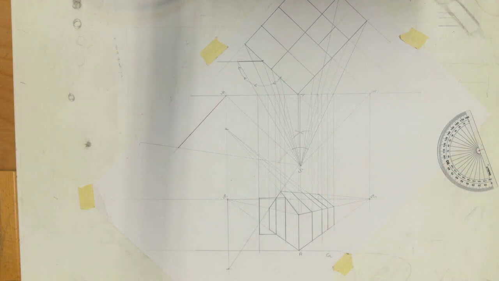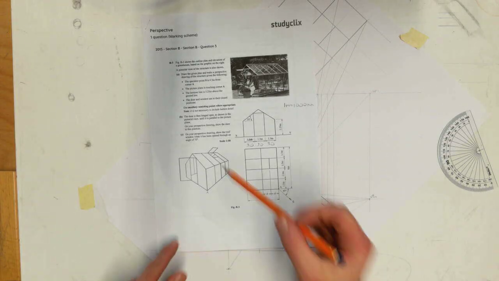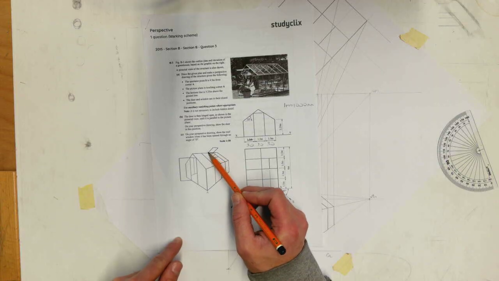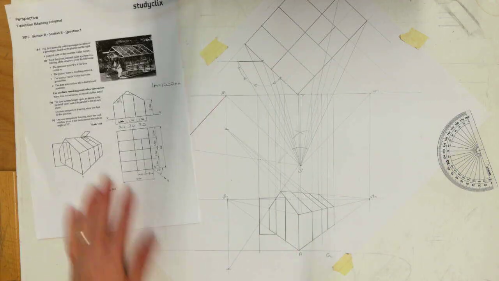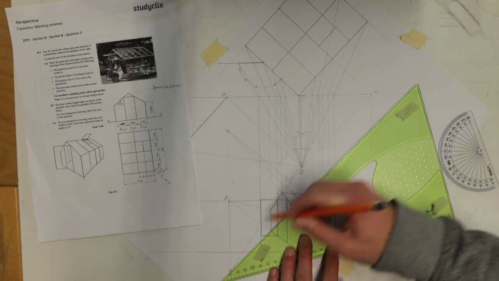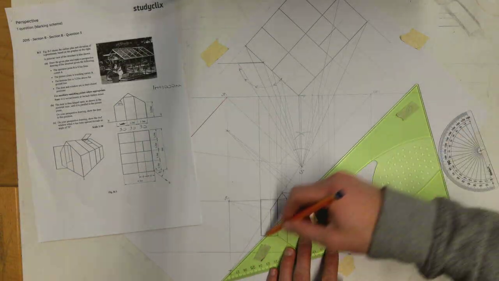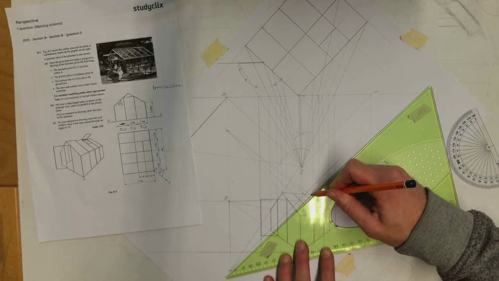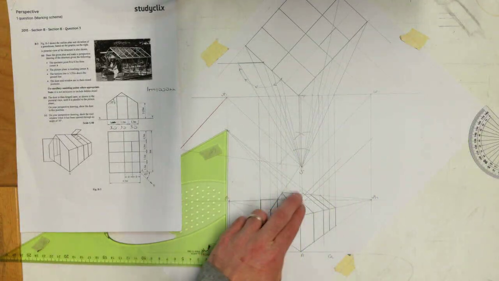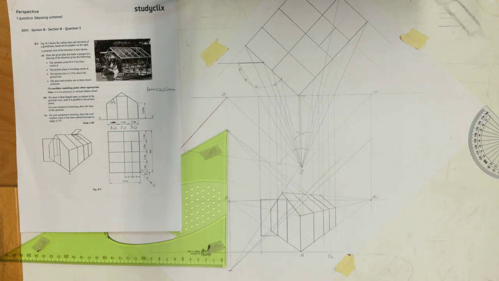So for the opening of the window, we can see in the question that the window is opening and the hinge is along the roof there, along the ridge of it. So what we want to do is extend our 35-degree line, which is going out at this angle and going out at this angle here. So they're going off into the distance there.